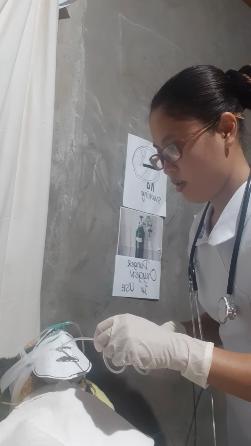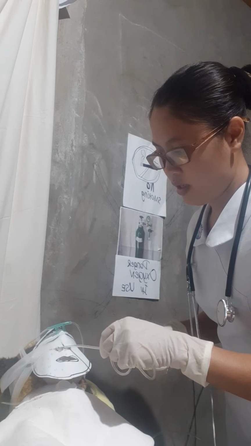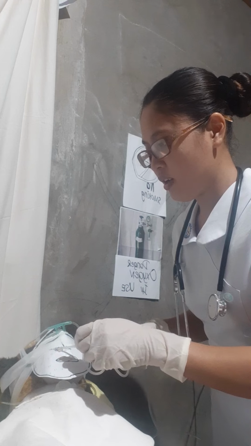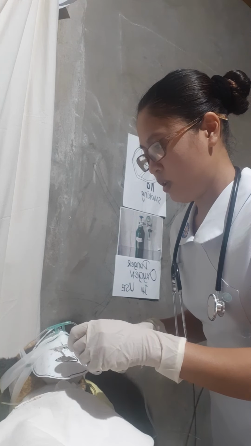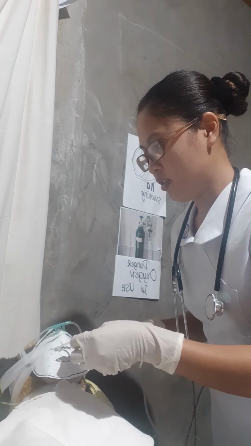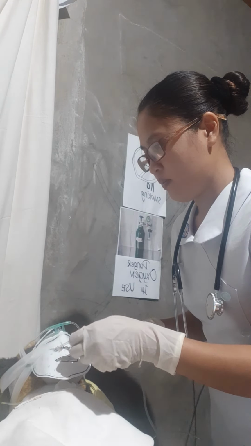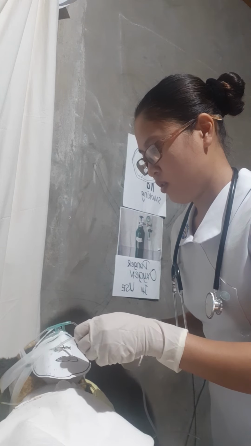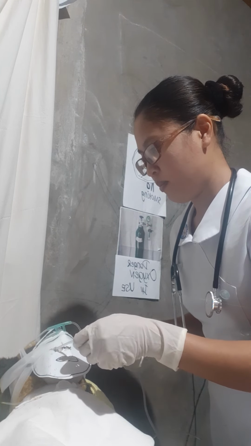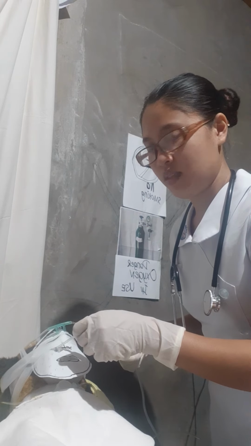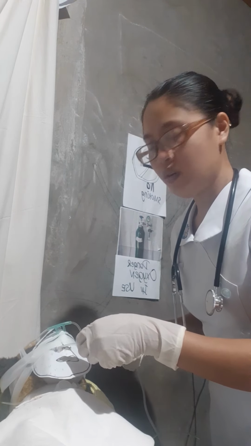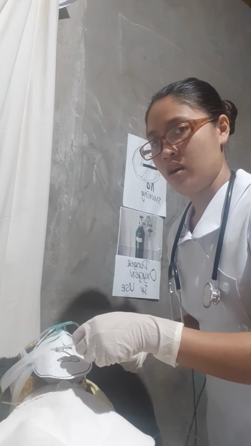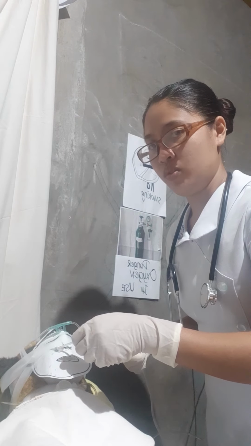From the nostril, along the nostril floor, along with the trachea, and we need to advance the inserted catheter into the pharynx at least 5 to 6 inches. And before we withdraw, we need to make sure that we are withdrawing it in a circular motion.